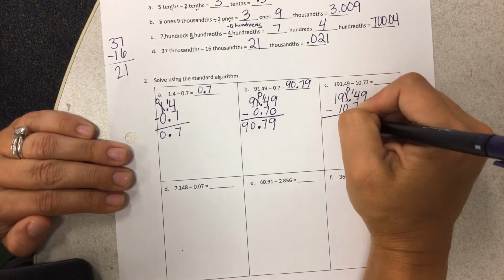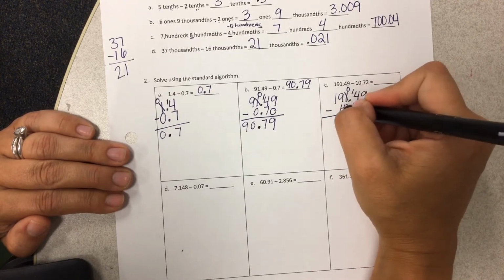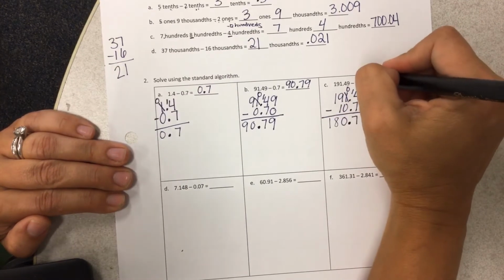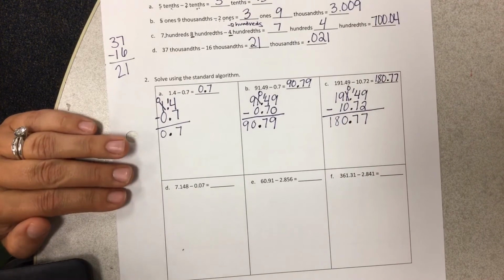I'm just going to bring that decimal down. 0 minus 0 is 0. 9 minus 1 is 8. 1 minus 0 is 1. So I have 180 and 77 hundredths.